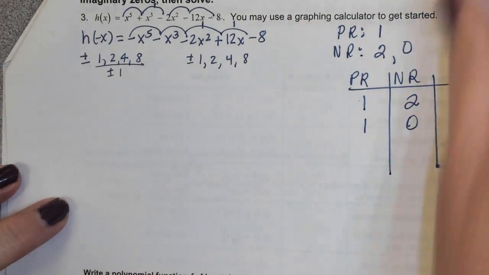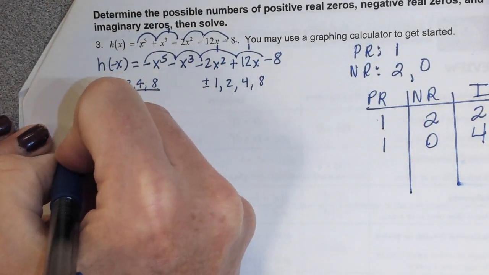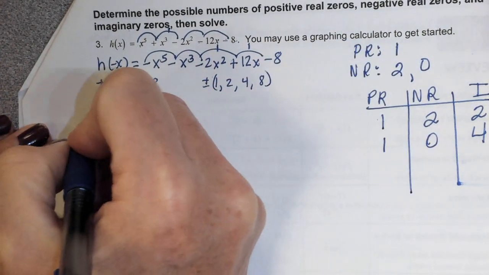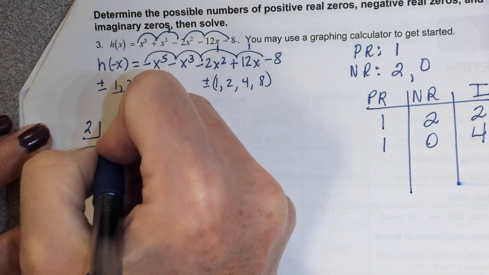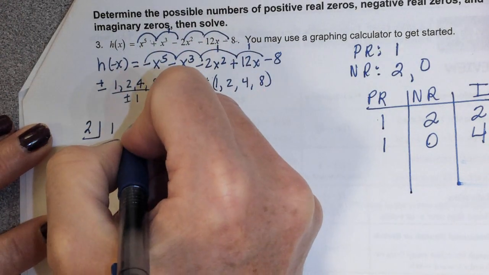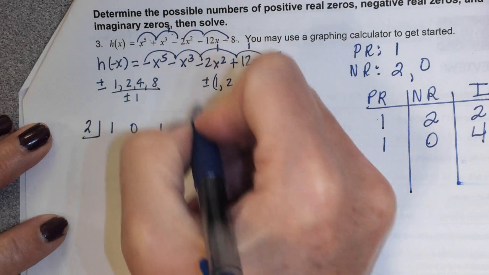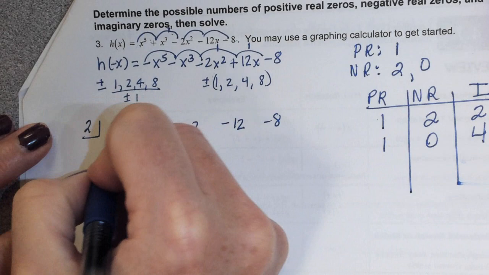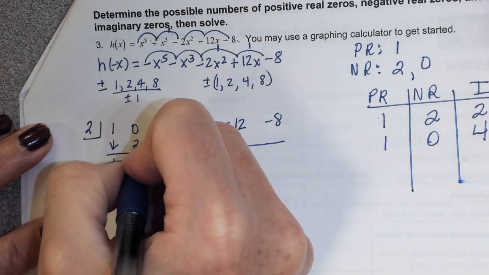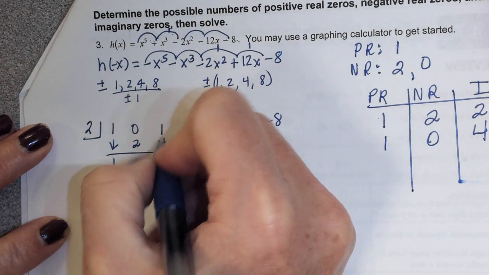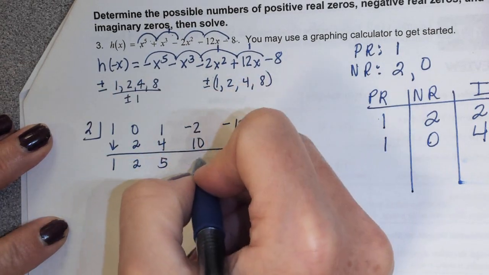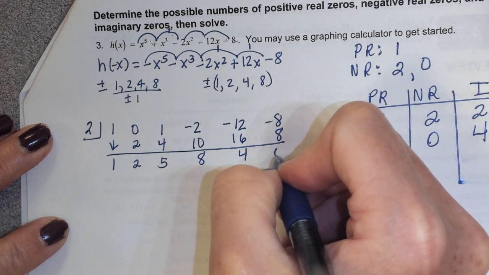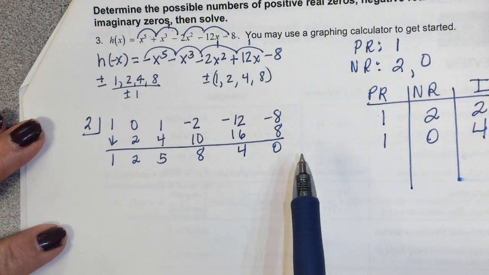See it right there? That's awesome, and see how that was one of our possibilities, plus or minus all of this? So 2, I'm going to use my synthetic division. I have to use a placeholder of 0 for x to the 4th. 1, negative 2, negative 12, negative 8. I know I have to get a 0 here because I just found out it's a 0. Bring this down, multiply, add, multiply, add, multiply, add, multiply, add, multiply, add. And I'm left with this, okay?